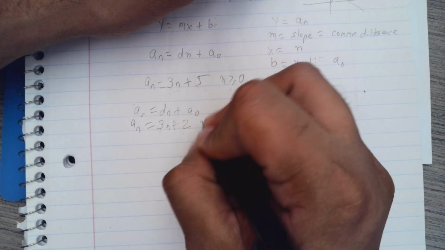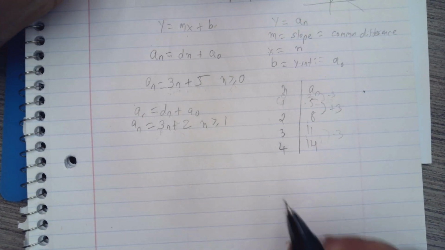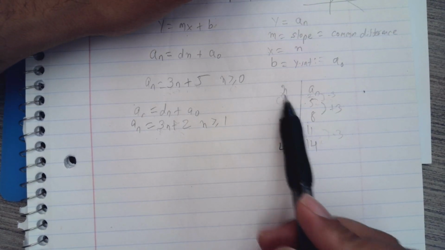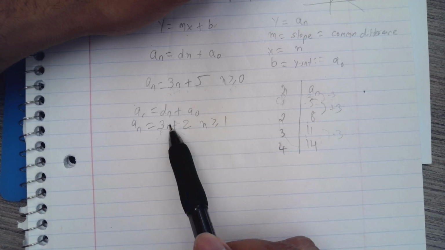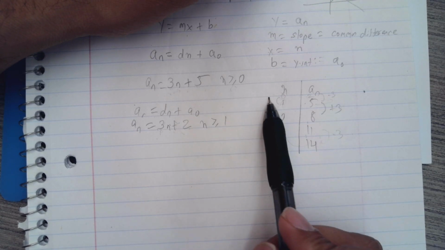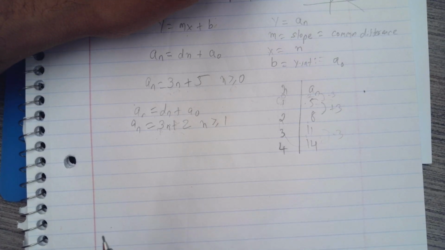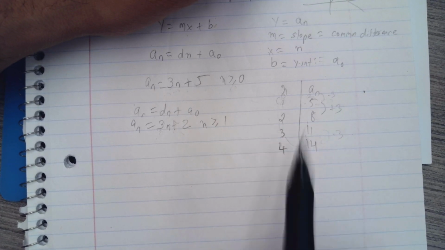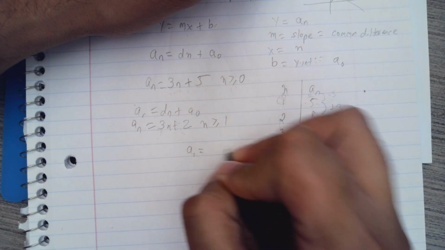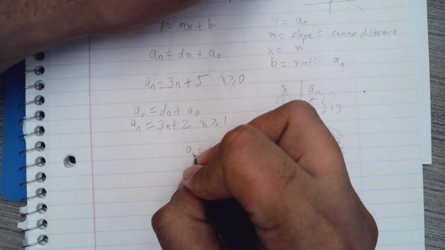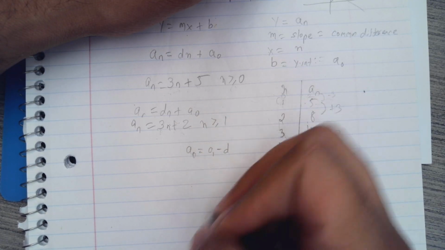But n, you have to define it. N is greater than or equal to 1 in our case. You don't have to plug in 0. You might wonder about 0, but this is your sequence. 0 is just your way to get to the equation, right? It's your path to get to the equation. But you're always going to say your starting term, which is 1. But knowing this information, can I not say that a sub 0 is a sub 1 minus the difference?